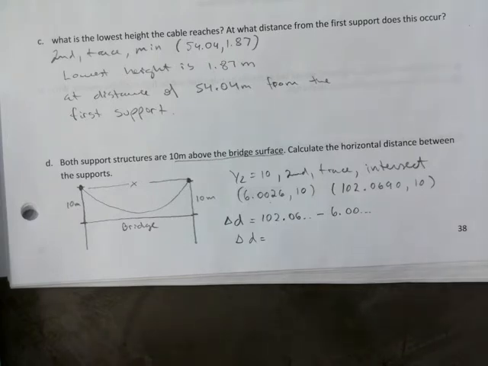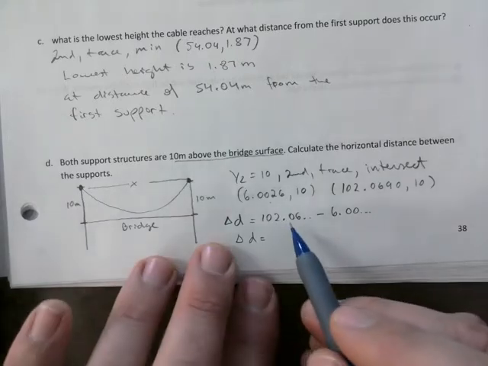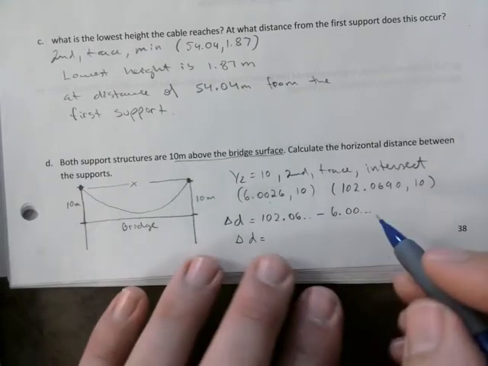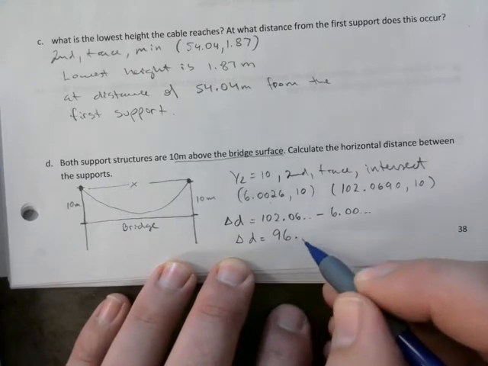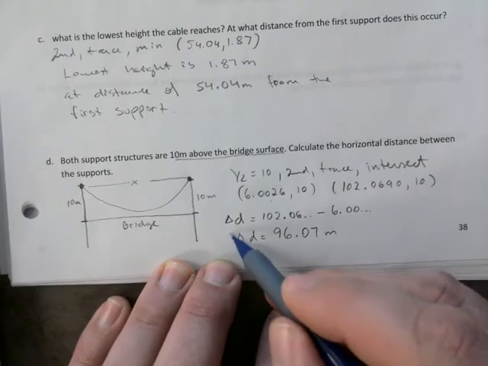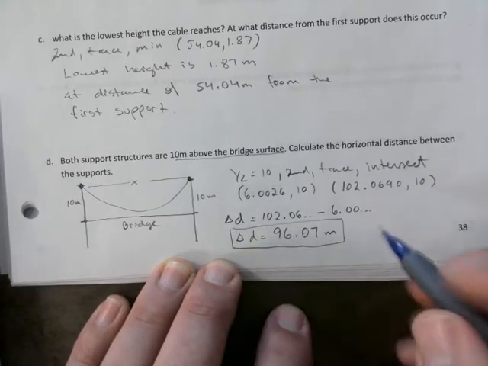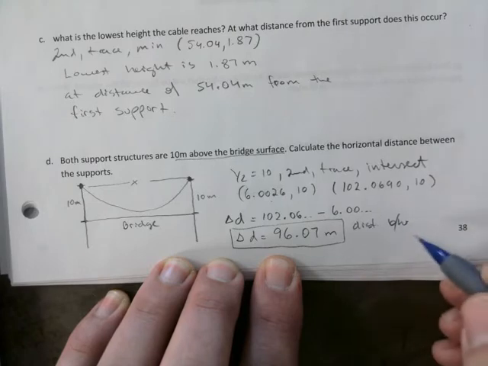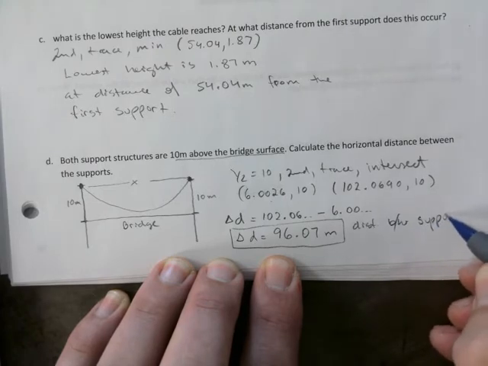If you don't want to lose marks, oh, what did I do here? Oh yeah, that's good. Never mind. That's 96.07 meters, the distance between supports.